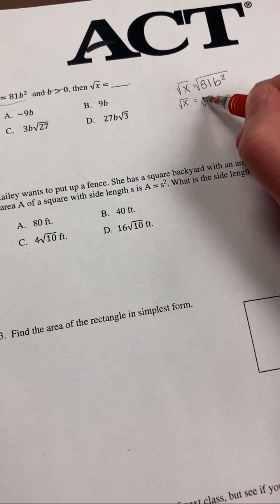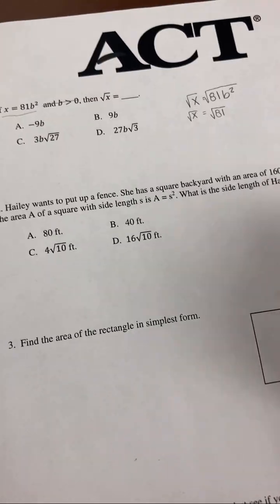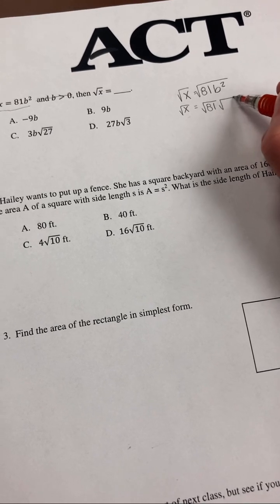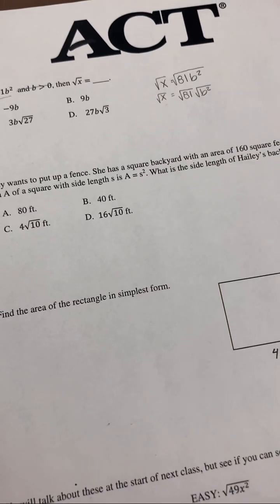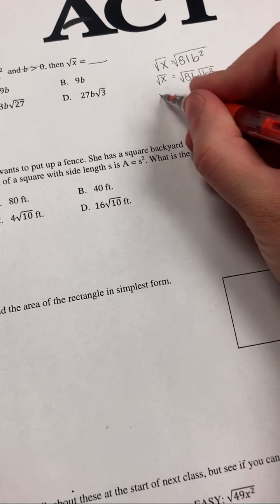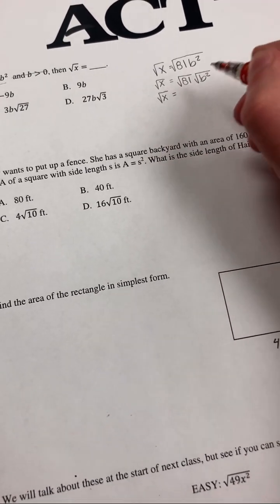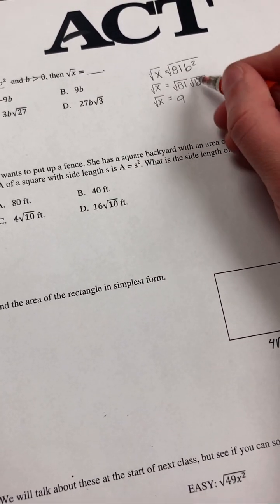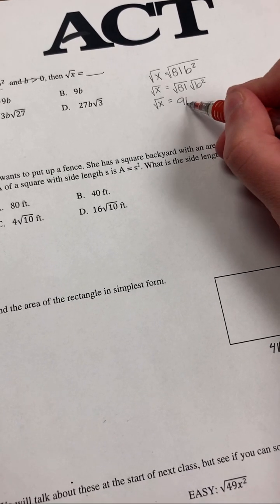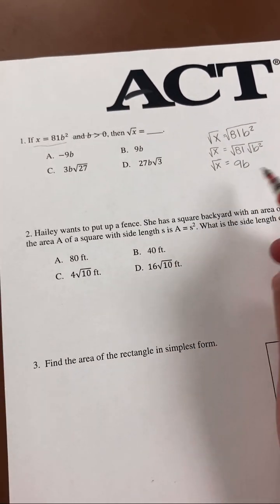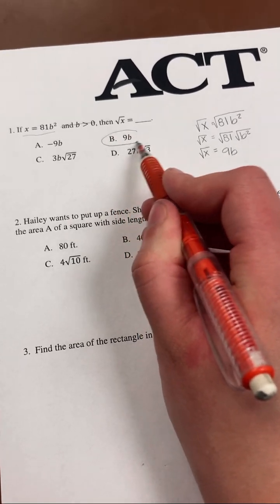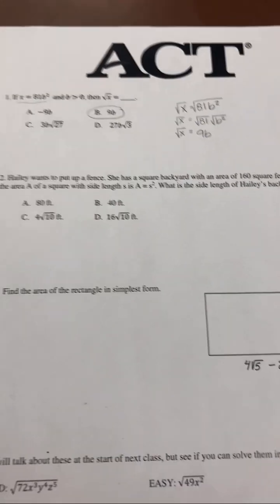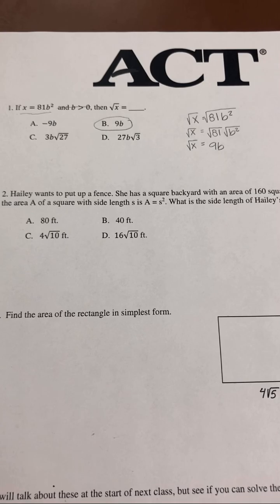I am going to break up my radical. The 81 gets it, and the square root of b squared gets it. So let's keep simplifying. If I take the square root of 81, I get 9, and the square root of b squared is going to be b. So I see that 9b is the second choice, and so I'm going to circle B for my answer.